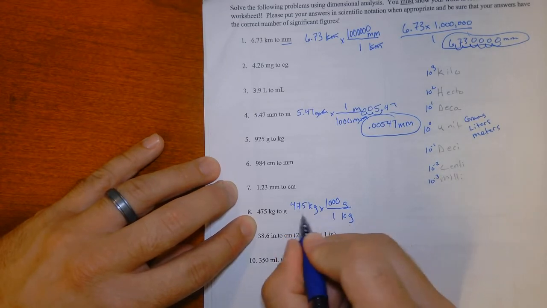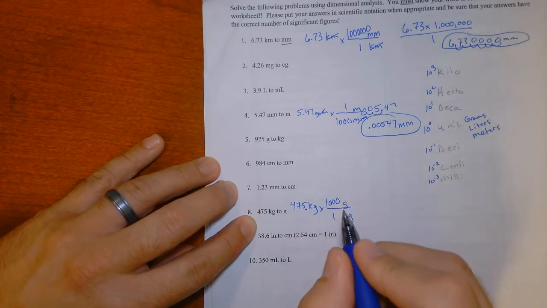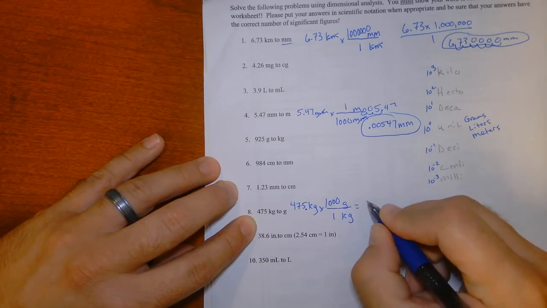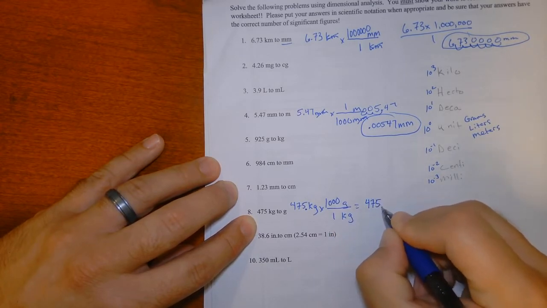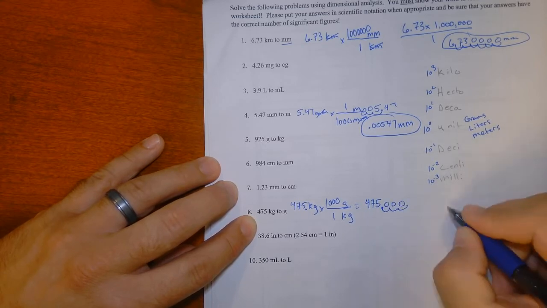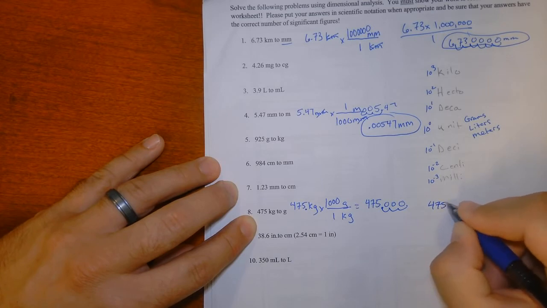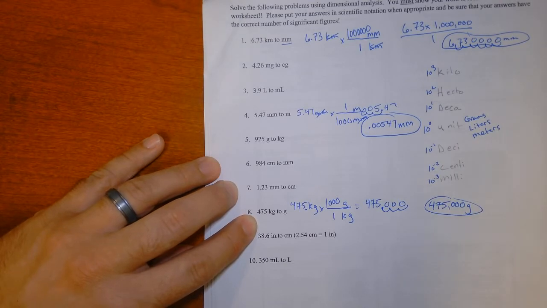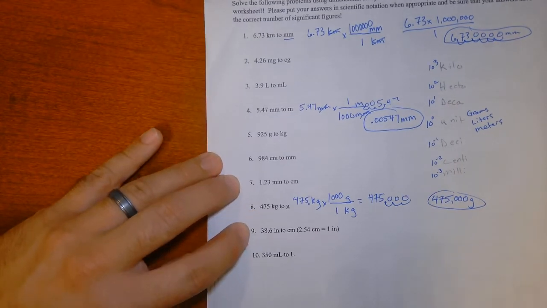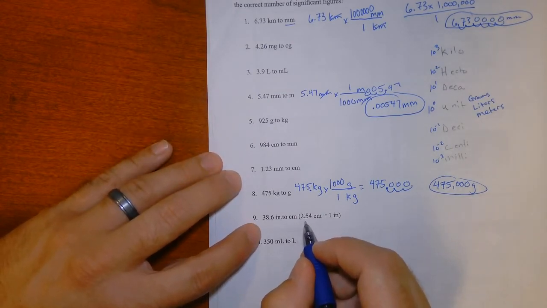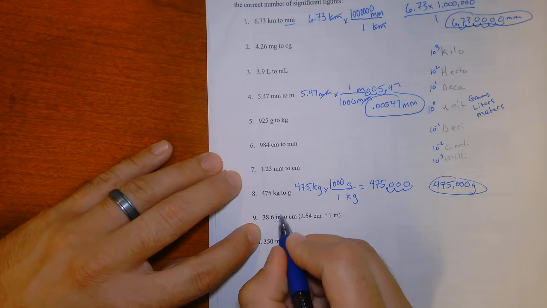So I'm multiplying by 1,000, so I'm going to move that decimal spot to the right 3 times. 1, 2, 3 zeros, so 475. There's my decimal. 1, 2, 3. Add my zeros in, so my answer is 475,000 grams in 475 kilograms. Okay.